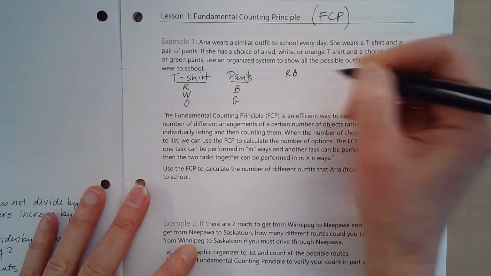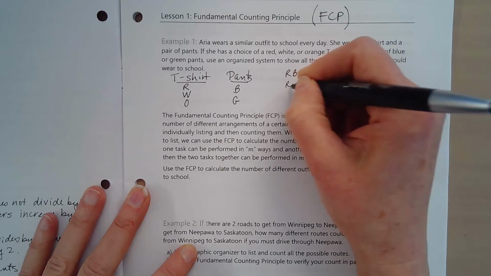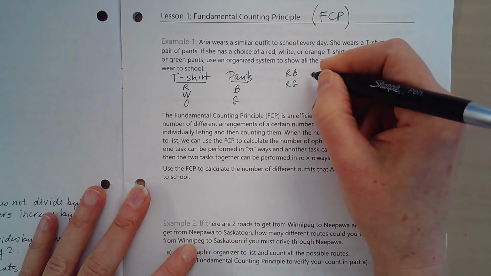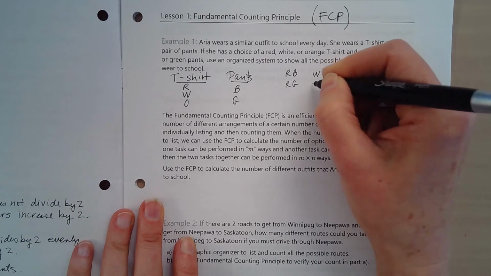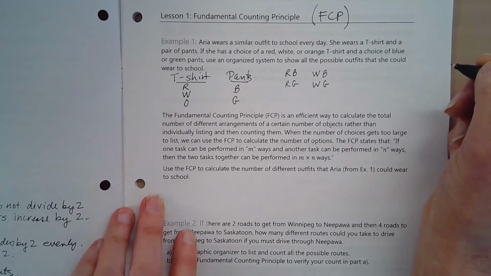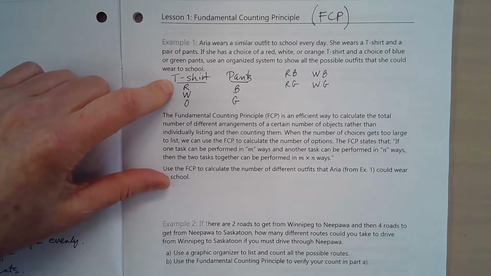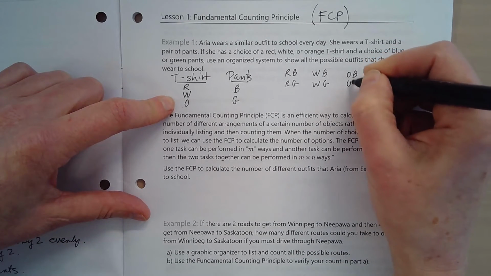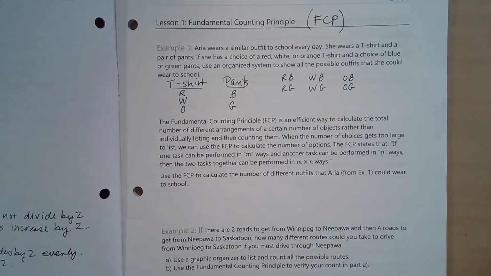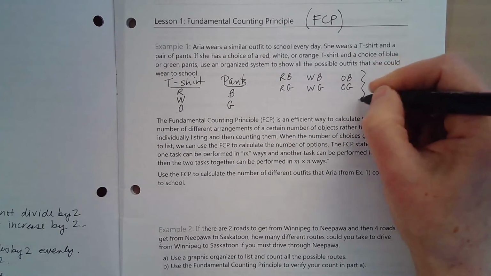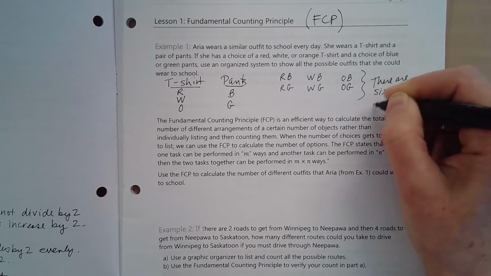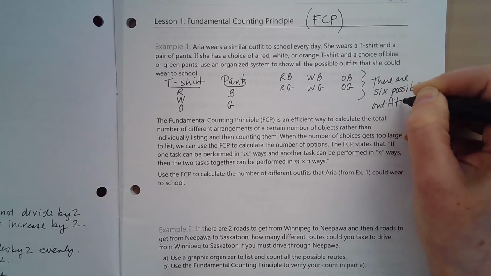Red, blue. Red, green. Yeah, and then it would be WB, WG. See John's system? He's taking the color of the t-shirt, then linking it with the color of pants. And then my last set is going to be what? OB, OG? Okay, so does everyone agree? There are six possible outfits. Agree?